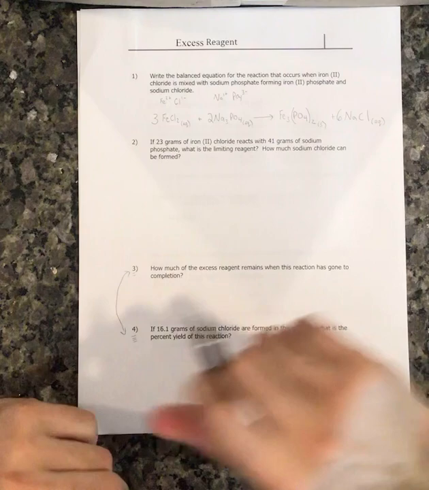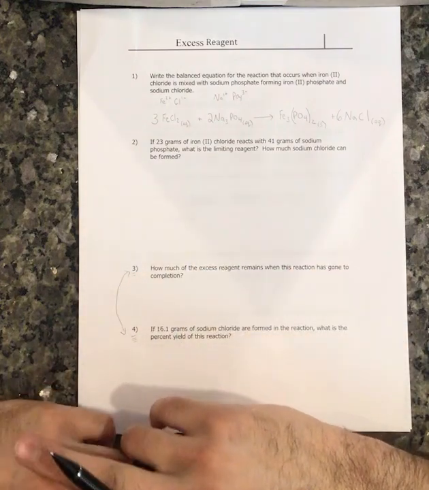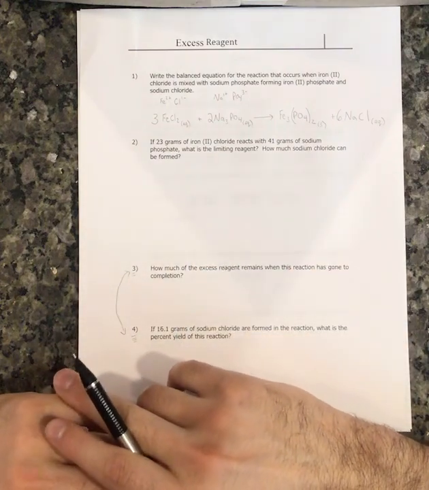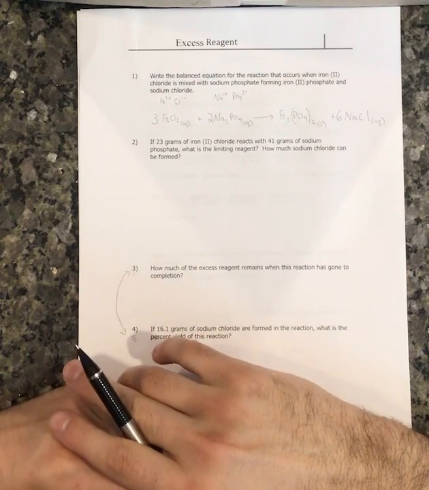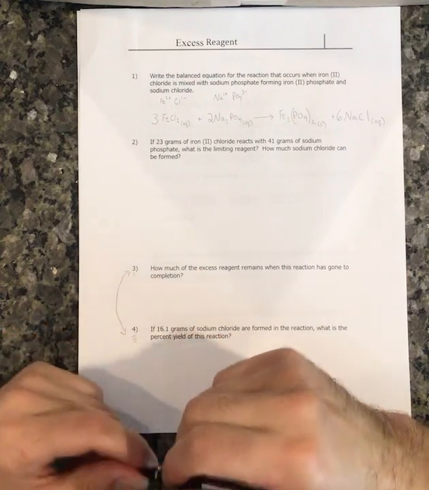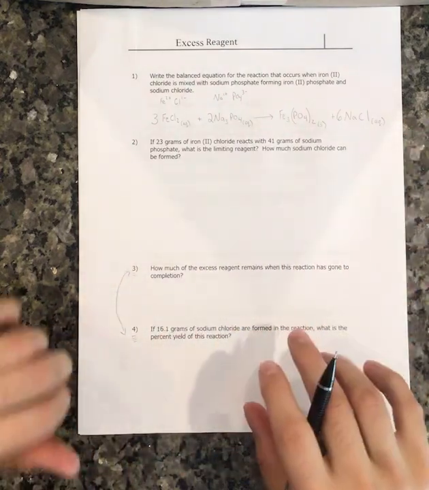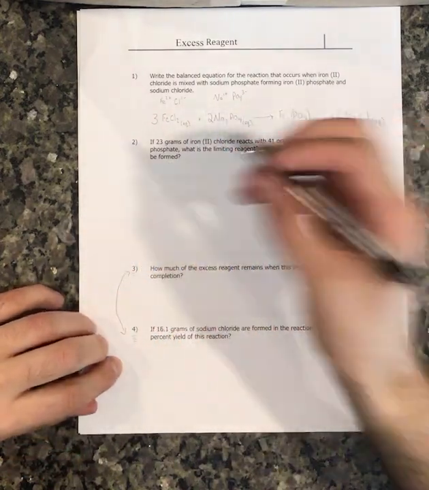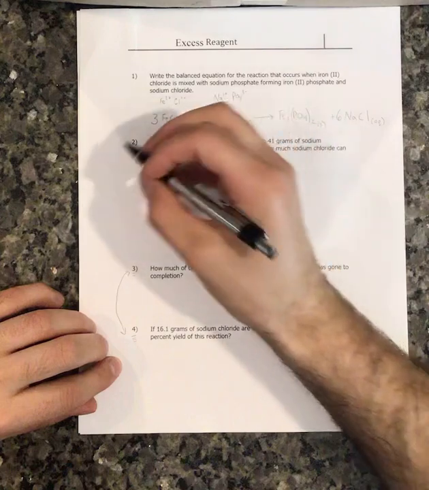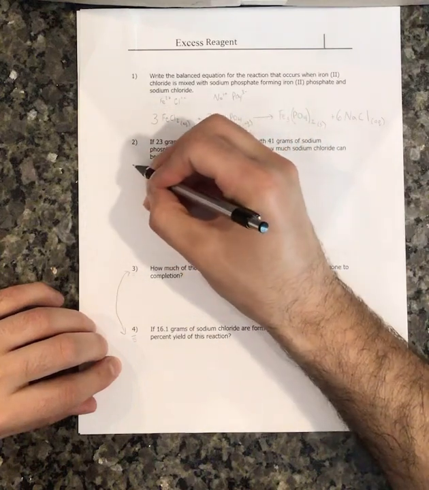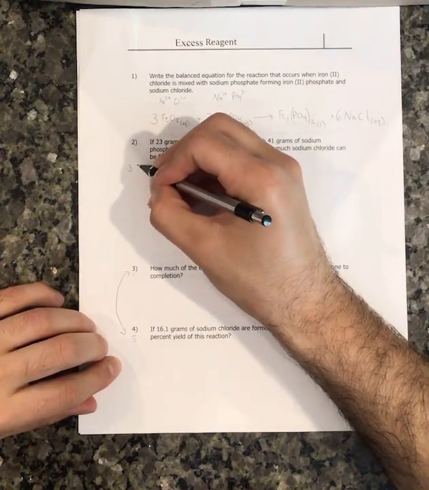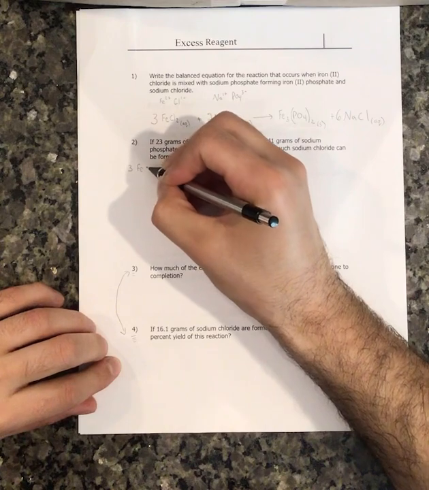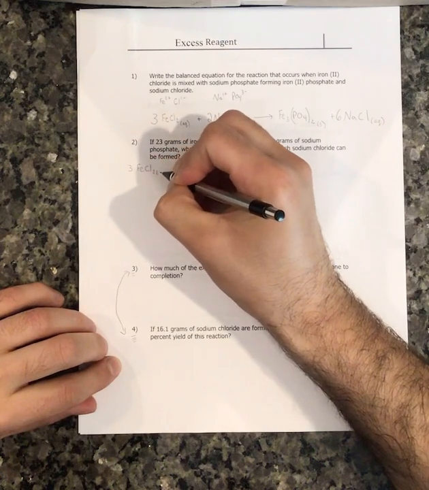Okay, so if 23 grams of iron 2 chloride reacts with 41 grams of sodium phosphate, what is the limiting reagent? How much sodium chloride can be formed? So let's go ahead and jump right on into this one. Once again, if you want to pause it, I recommend it so that you can try it out. Okay, so I'm just going to space out a little bit here. For me, I'm just going to recopy what we have.